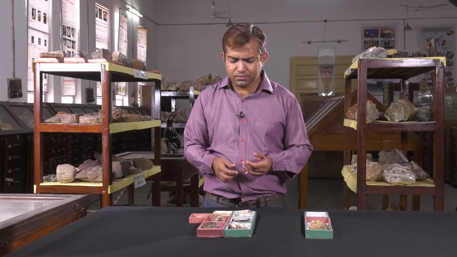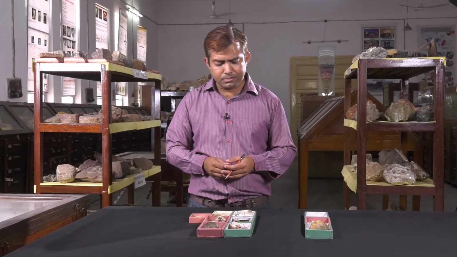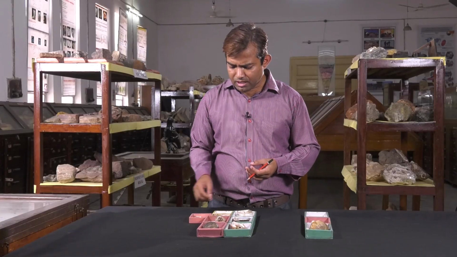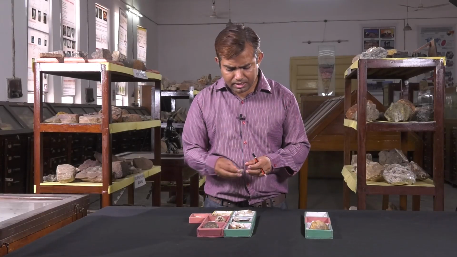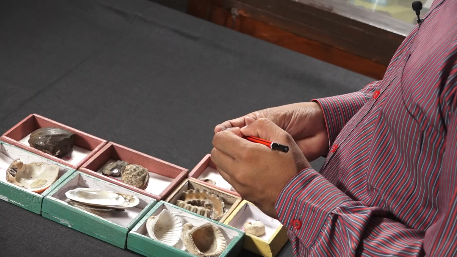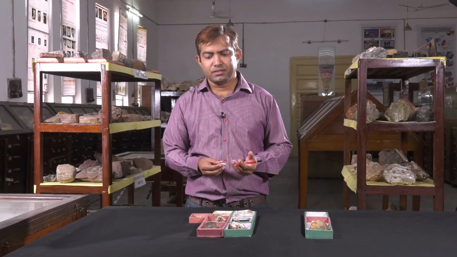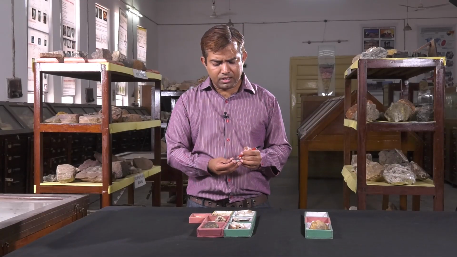So, two kinds of dentitions we have discussed, taxodont and schizodont. Then comes the heterodont dentition. To have an idea about the heterodont dentition, let us see this. Heterodont means two different kinds, hetero means different. So, here we have two different kinds of the dentition.